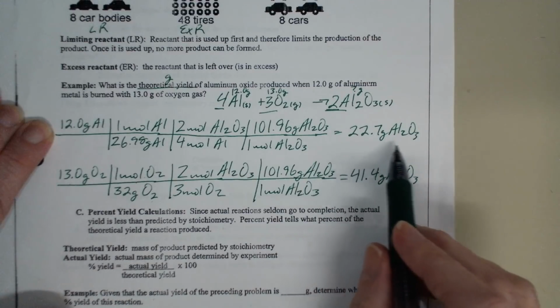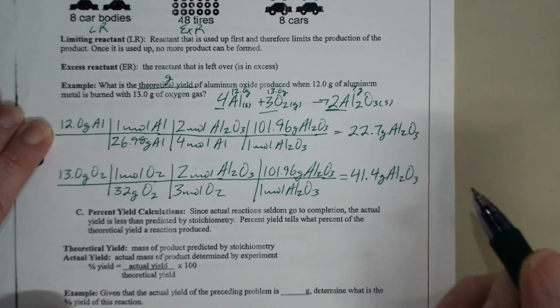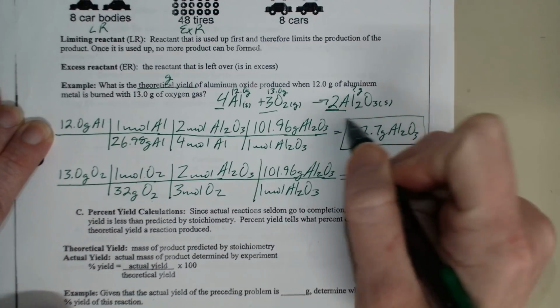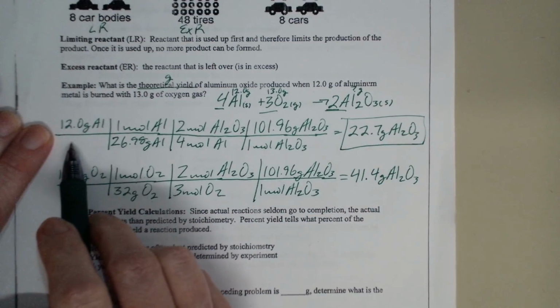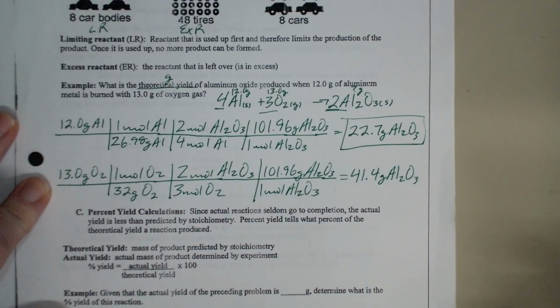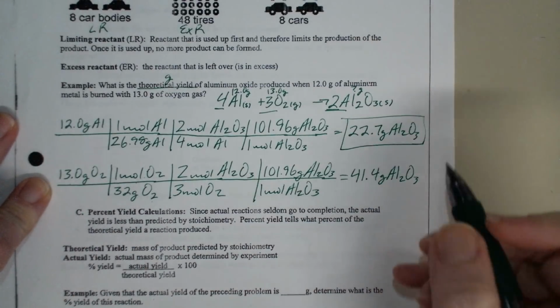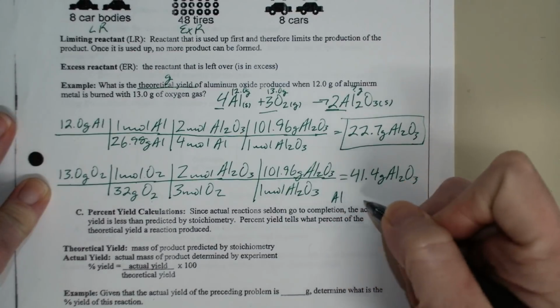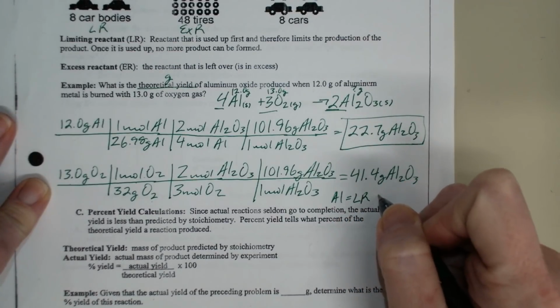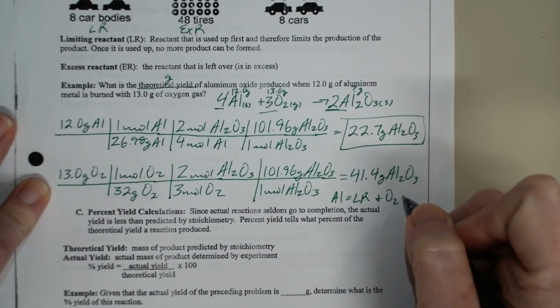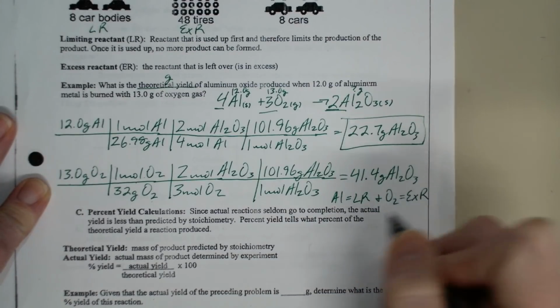So this is my answer. Really, it's the lower of the two. Once you have made the lesser of the amounts, you've used up all of one reactant and you can't use any more. Which means in this case, aluminum is the limiting reactant and oxygen is my excess reactant.